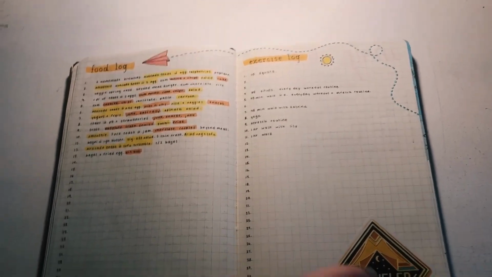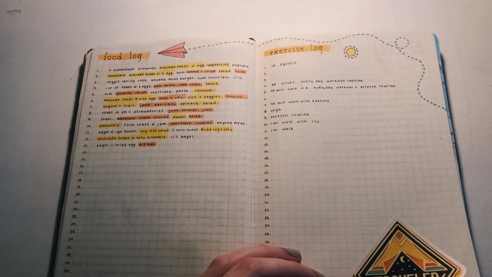I kind of stopped halfway through. I wasn't really feeling them in May, so I kind of let those slide, but I brought them back for June, and so far they've been going strong.